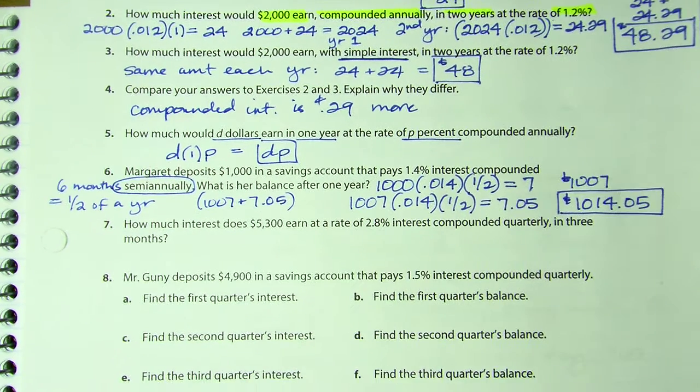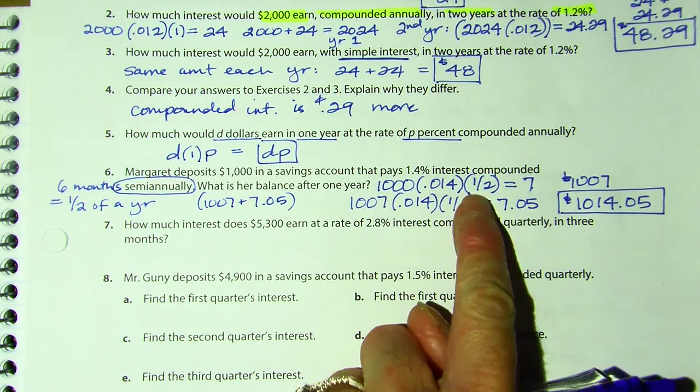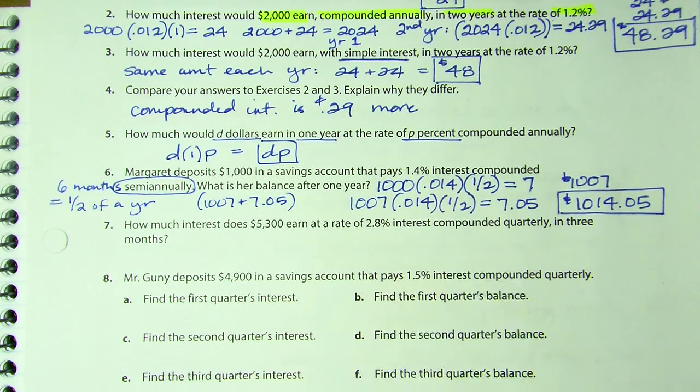So compound interest is a running total. This is the first 6 months. This is the second 6 months.